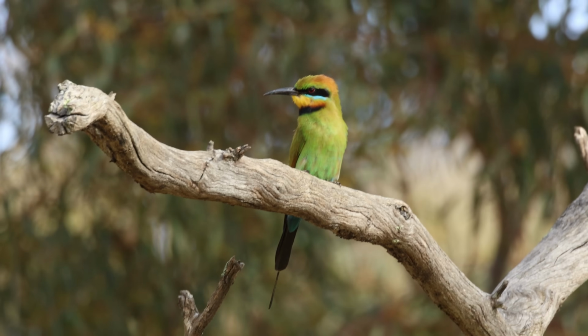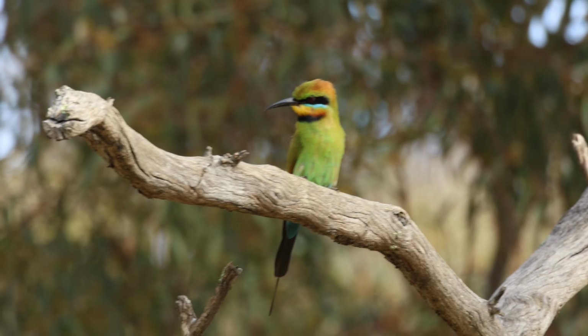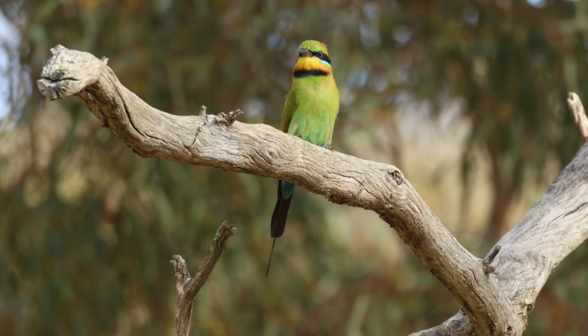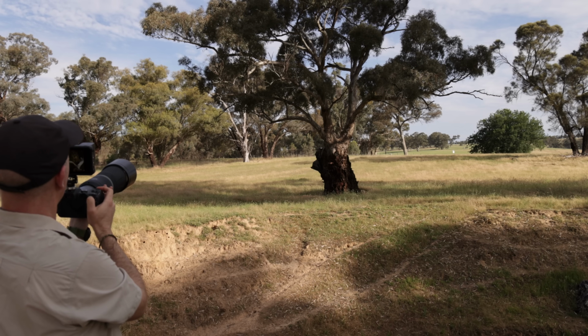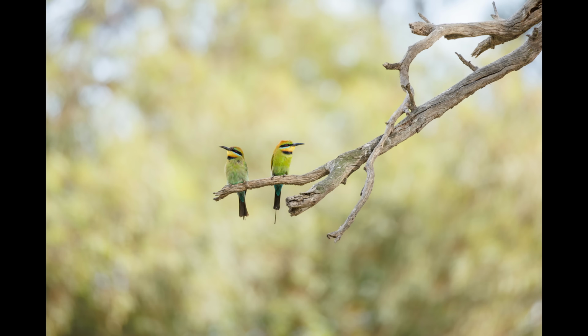I went to photograph some rainbow bee eaters, and these are beautiful birds, and I had the R6 Mark II, which is a 24 megapixel full frame camera. And I was actually using the 800mm f11. So I had this lens on the R6, so I had an 800mm field of view. Now I spotted two birds on a branch, but they were over a creek and they were a fair distance away. And here's the shot that was taken with the R6 Mark II at 800mm field of view.